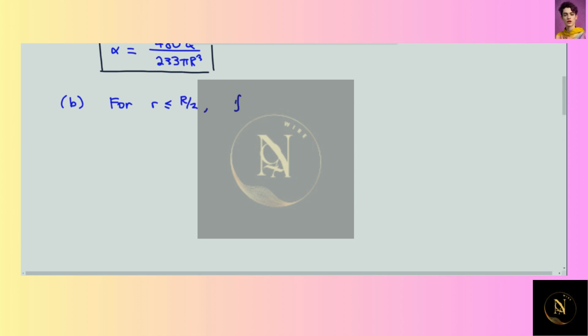Gauss's law says the surface integral of E dot dA equals the charge enclosed divided by epsilon naught. The left hand side will always be E times 4 pi r squared, because of spherical symmetry, and the magnitude of E will be the same from the center.